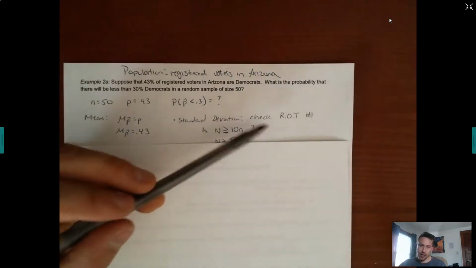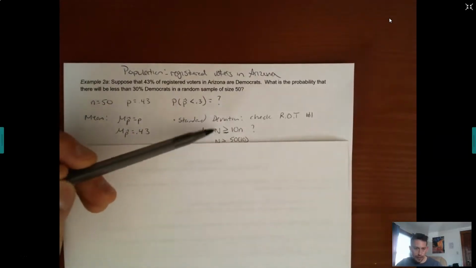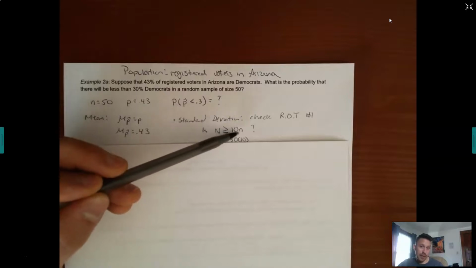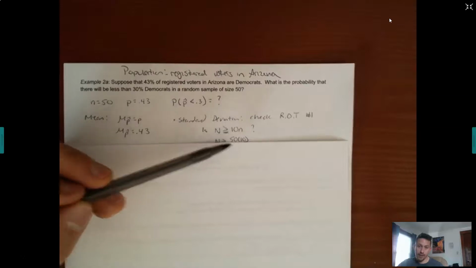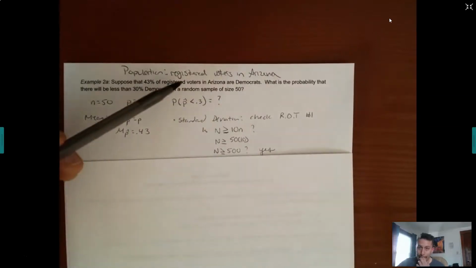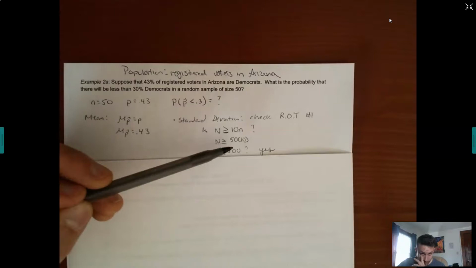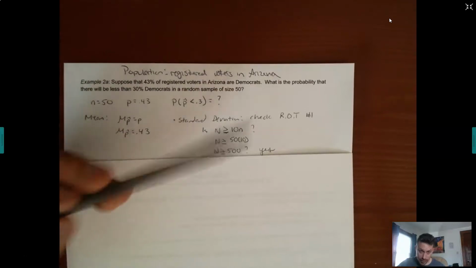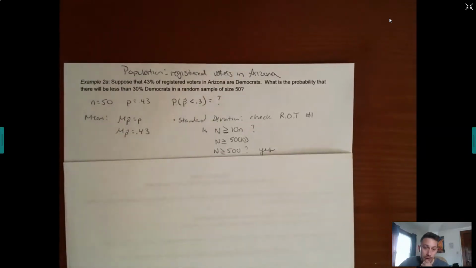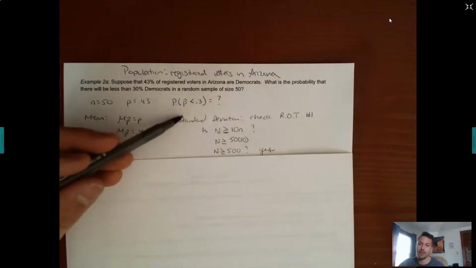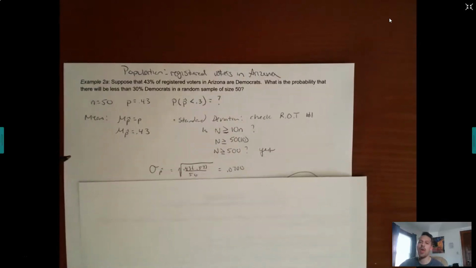The standard deviation, we're going to check rule of thumb number 1. Is capital N greater than or equal to 10 times lowercase n? So lowercase n is 50. 50 times 10 is 500. Are there more than 500 registered voters in Arizona? What do you think? Using your common sense, yes, Arizona probably has a couple million people, at least, right? There's definitely more than 500 registered voters in the population. So that's a yes, so we can use the standard deviation formula.